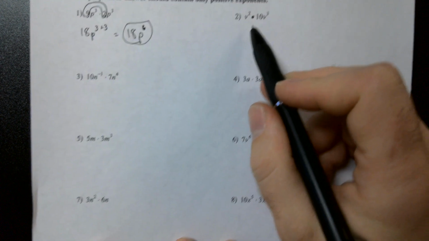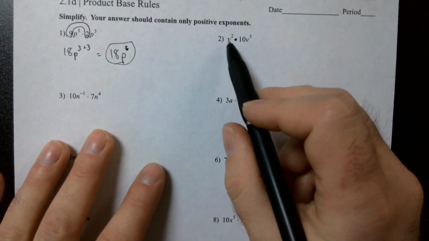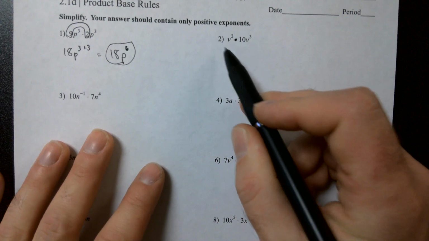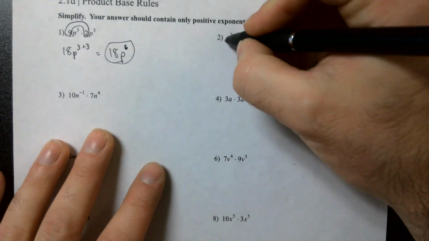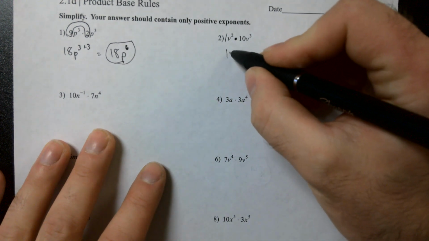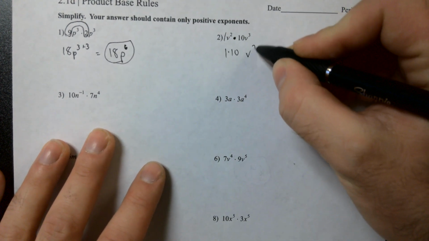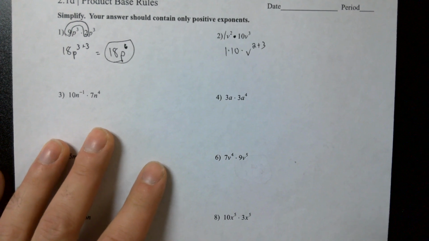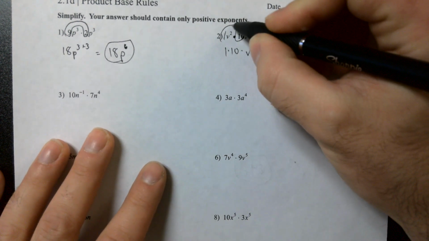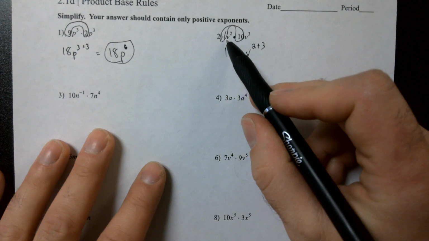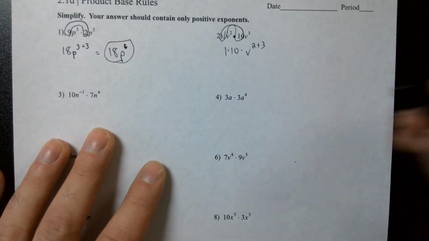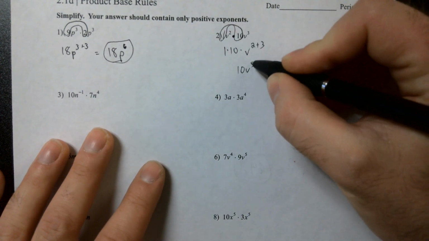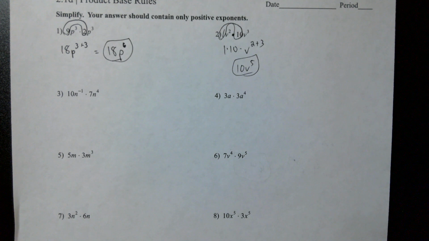So in number 2, what number is really in front of this v that we just can't see? 1. So my numbers in front are 1 times 10, and I'm going to add my exponents together. That gives me 10v to the 5th.